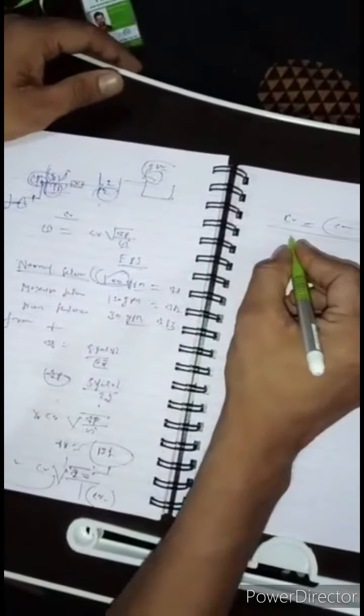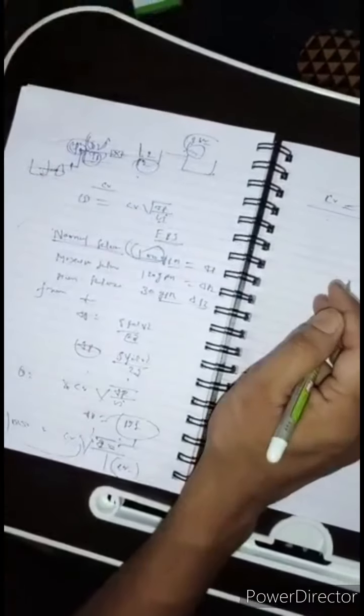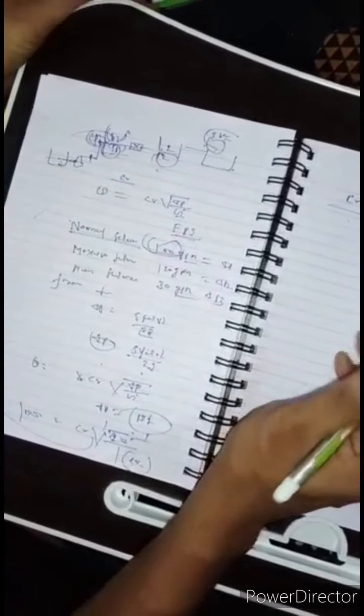In the next video I will come to how to consider this CV value. So this is a small video I wanted to make. After that I will go for the computation of how to compute this CV value, this control valve sizing, whatever we are doing.